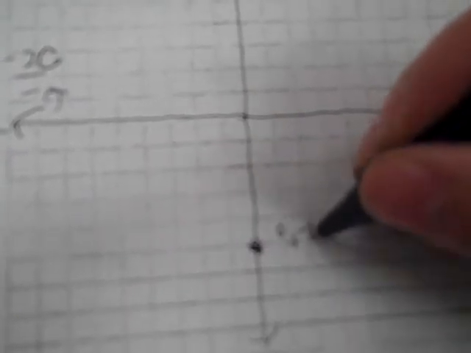So 0, negative 10. We got to go by 2s. Anything past 9, you got to go by 2s. So 2, 4, 6, 8, 10. So that's 0, negative 10, and then 4, 0. So 1, 2, 3, 4.